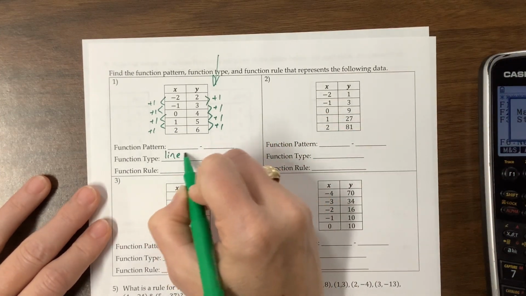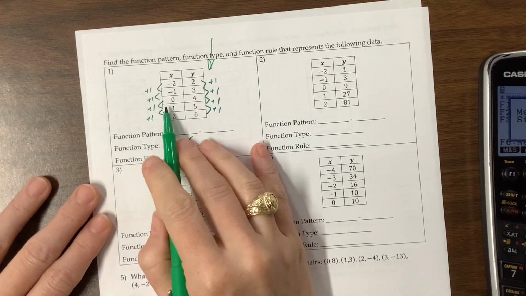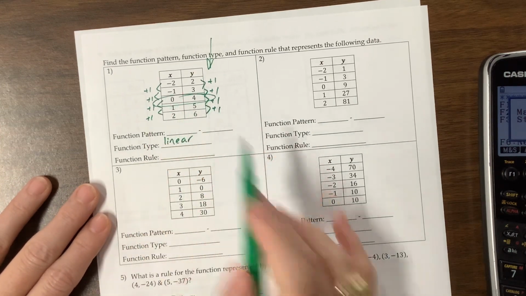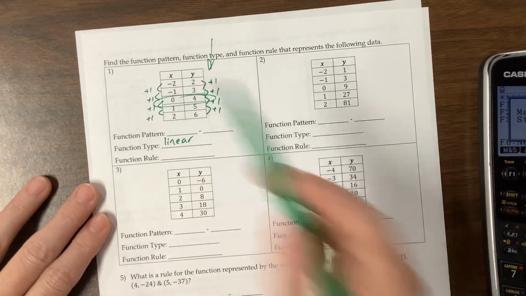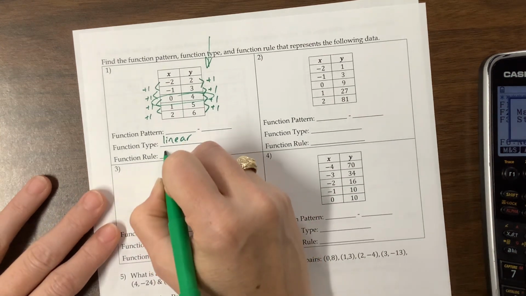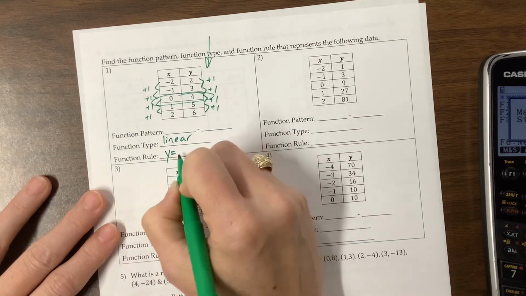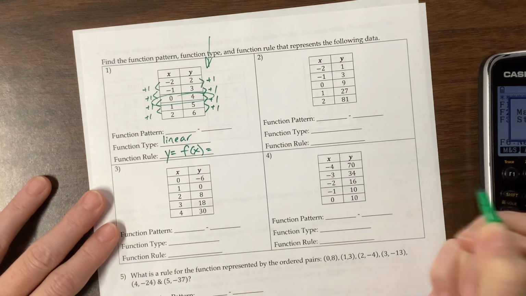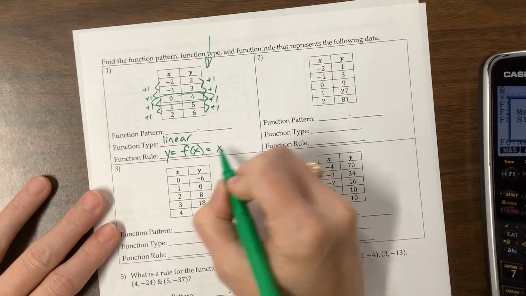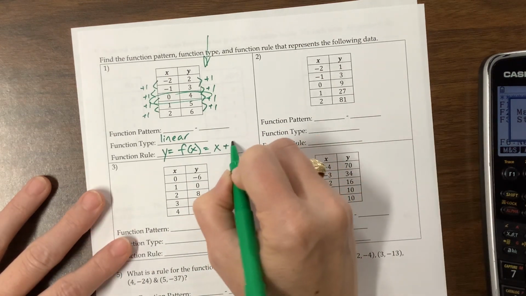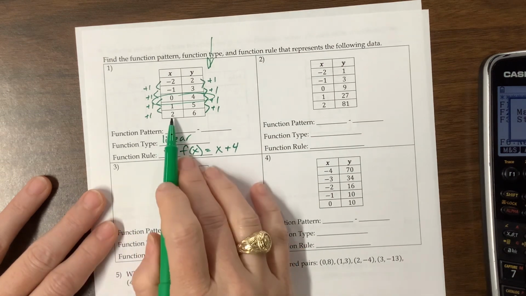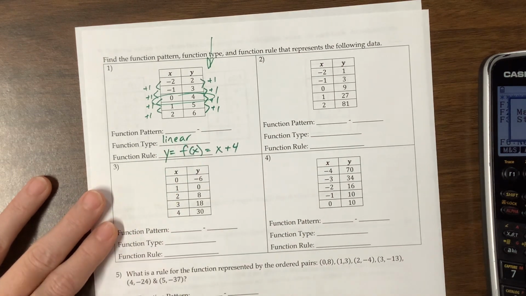So the function type is linear. One option is for me to recognize that here is my y-intercept, and my slope is 1 over 1. My slope is 1. So when I write the rule, y equals, or I should say f of x equals, either way, we had a slope of 1, so we can just write x plus a y-intercept of 4. And we could double check, plug in 2, yep, I get 6, and so forth.